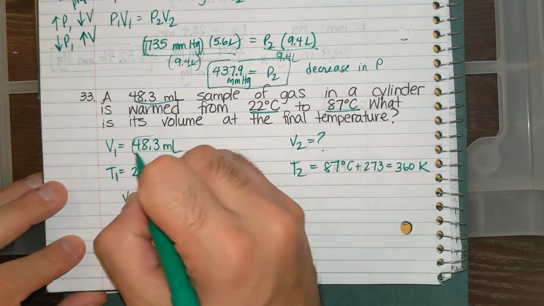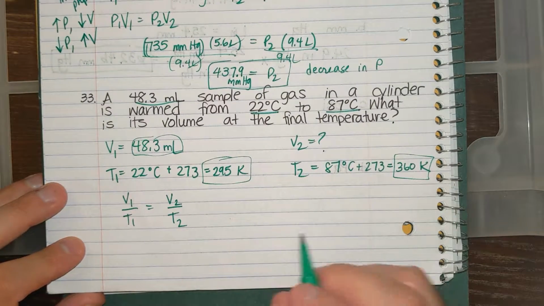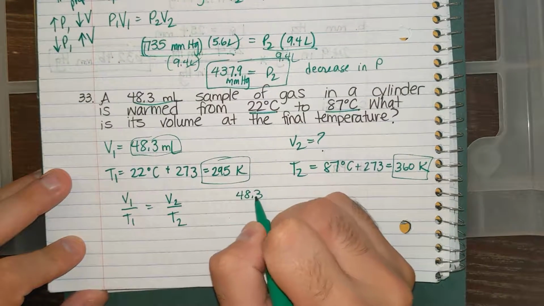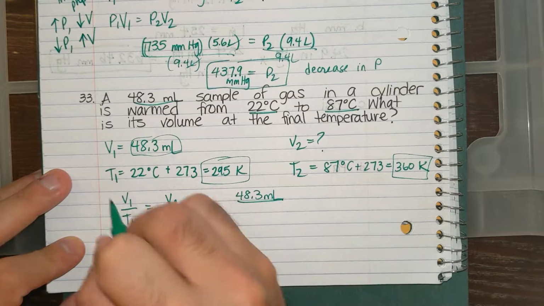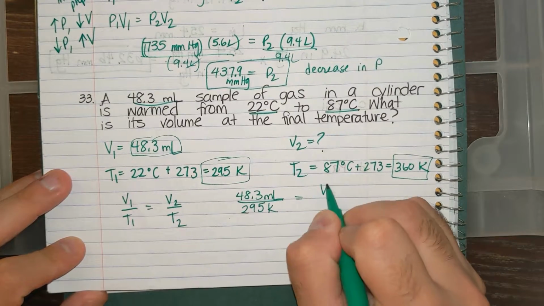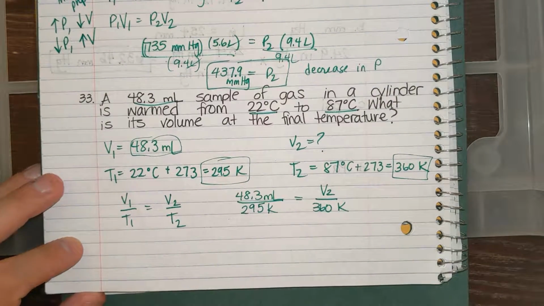So I'm going to use V1, T1. I don't know V2. And I have T2. So V1 is 48.3 milliliters over 295 Kelvin equals V2 over 360 Kelvin.